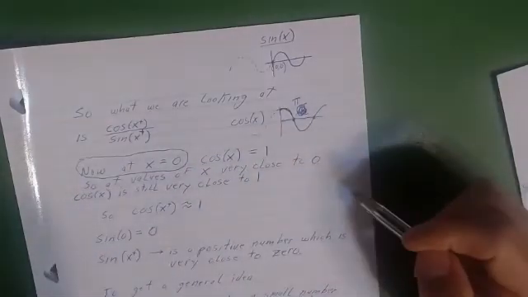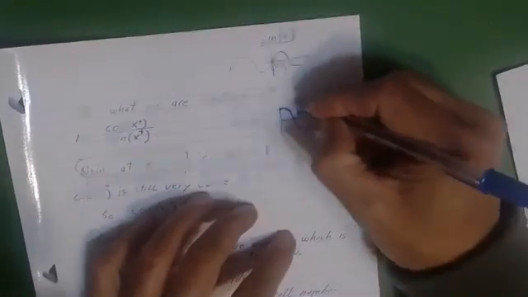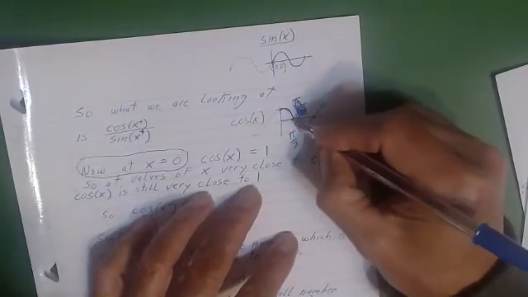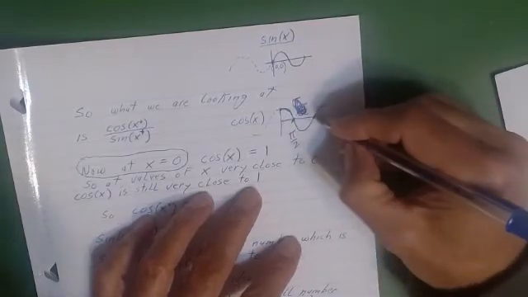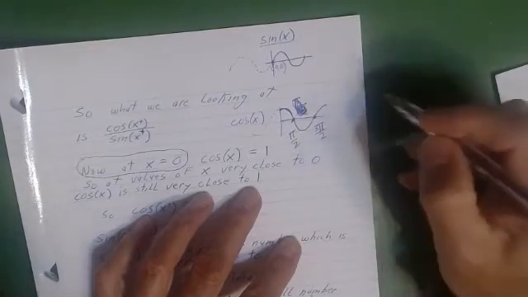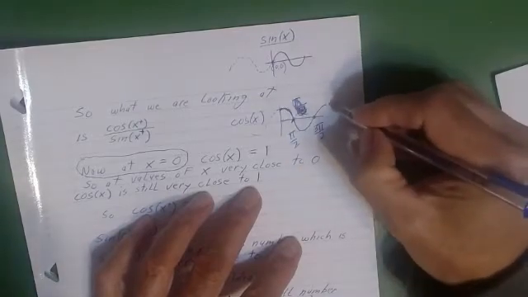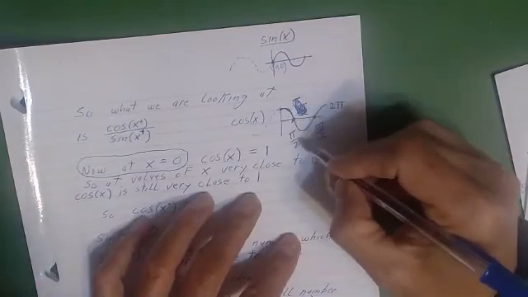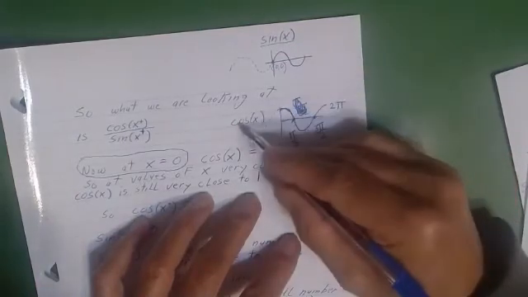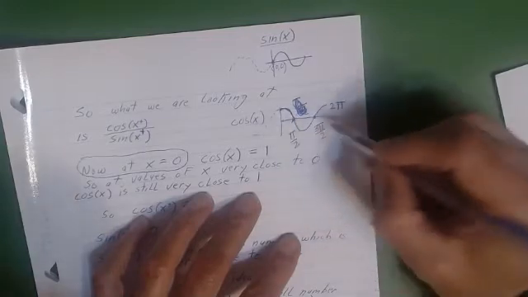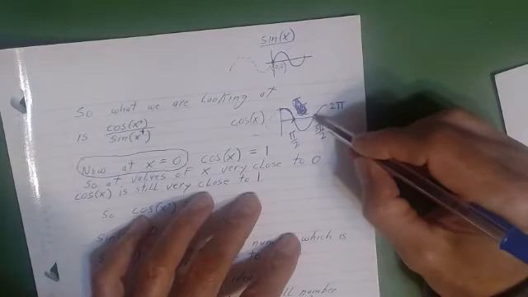Or no, wait. I got to think here. No, it is pi over 2. Good grief. Okay, pi over 2 is this 0 point, all right? And so this next 0 point is 3 pi over 2. So the whole cycle is out here at 2 pi. So that's right. Sorry about that. Yeah, the 0 point is at pi over 2 radians for the cosine of x, and then there's another 0 point for cosine of x at 3 pi over 2 radians.